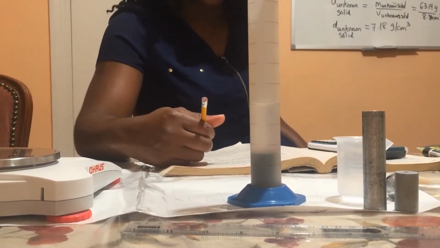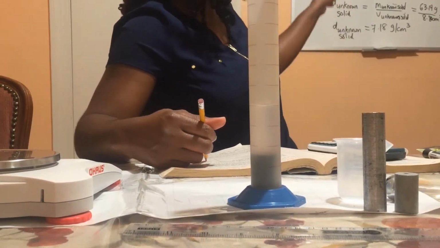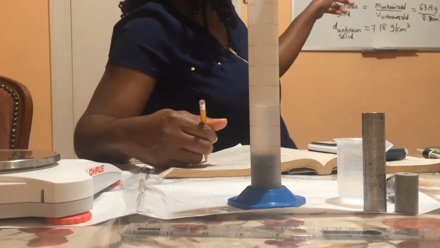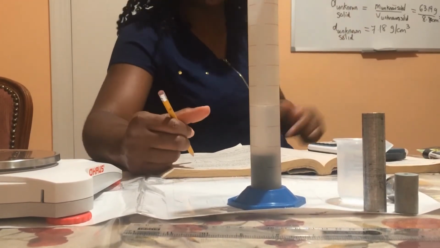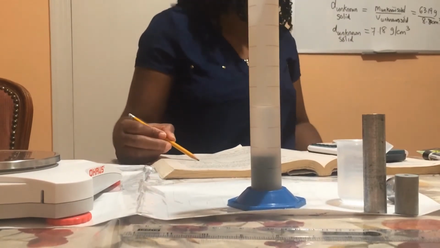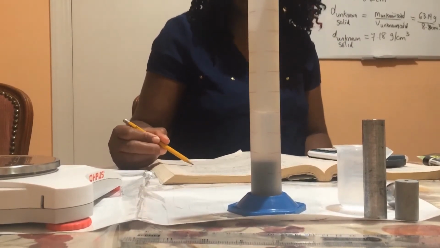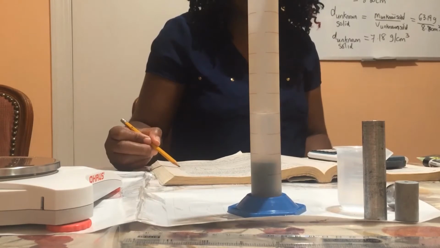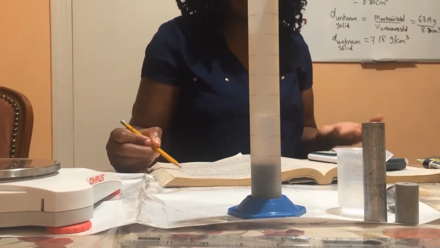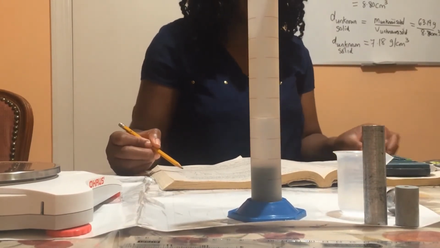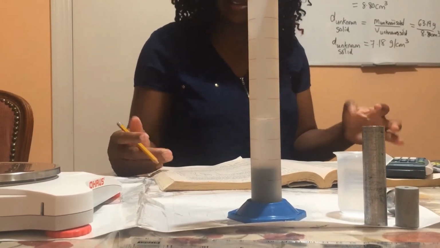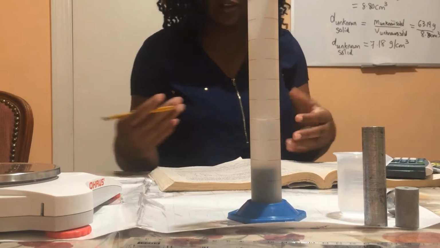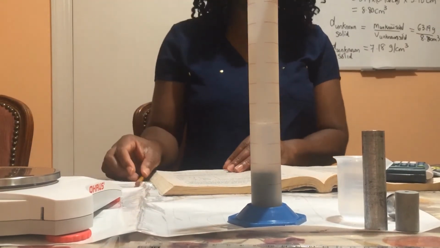Now, the density of the unknown solid using the direct method is 7.18 grams per cubic centimeter. And when I use the displacement method, I have 7.02 grams per cubic centimeter. So we can see that even though the displacement method is said to be less accurate, these two values are fairly close.